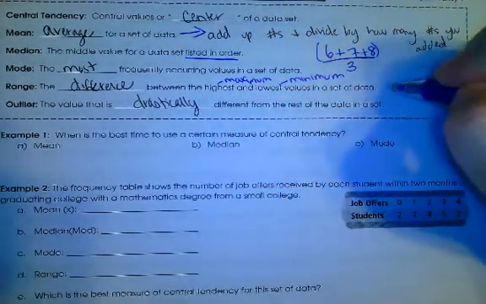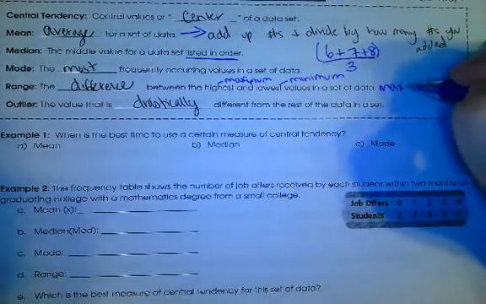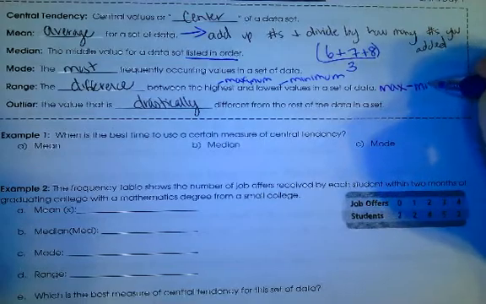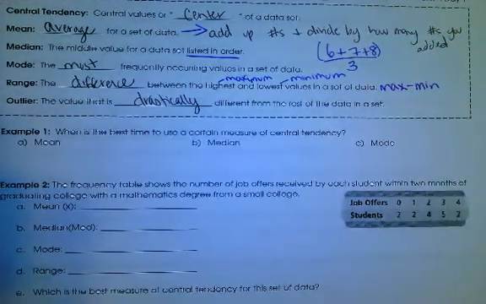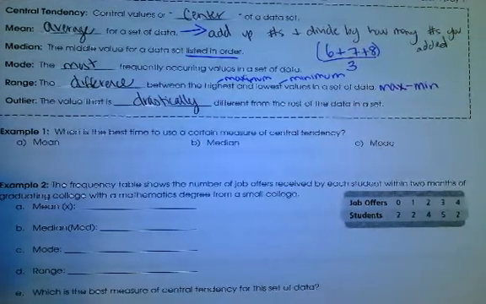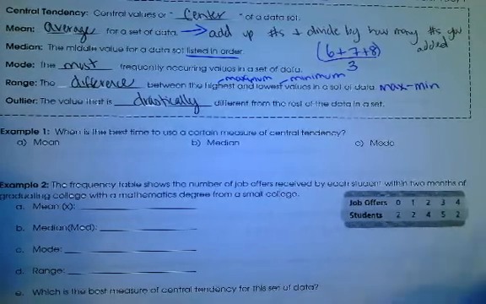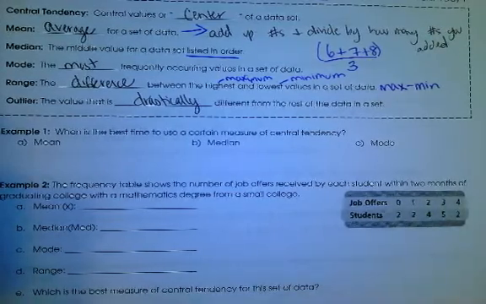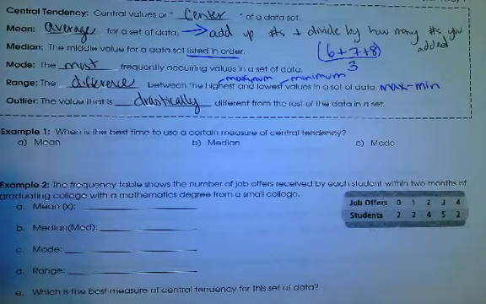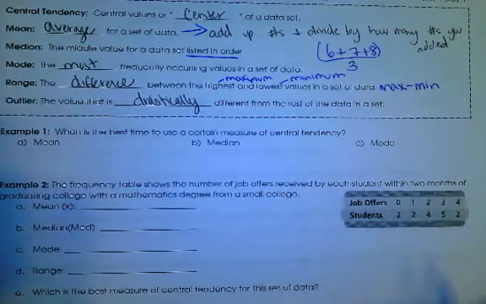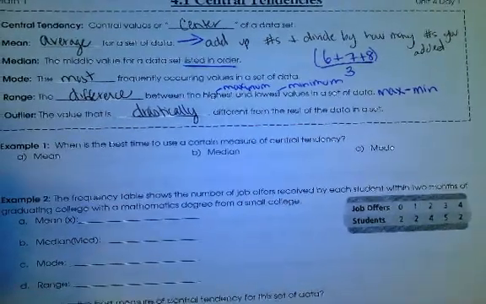And so to find the range, we do the max minus the min. And then finally, the outlier. It is the value that is drastically different from the rest of the data in the data set. Either it's really high compared to the rest of the data, or really low when compared to the rest of the data.